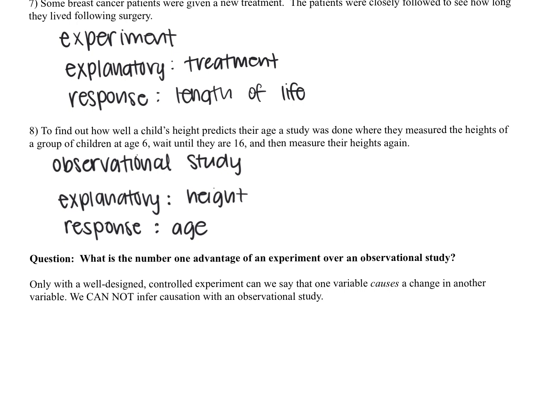So that's why, if possible, experiments are used if you really want to say something causes the other. But if you just want to be able to talk about whether or not a relationship exists, an observational study is just as well.